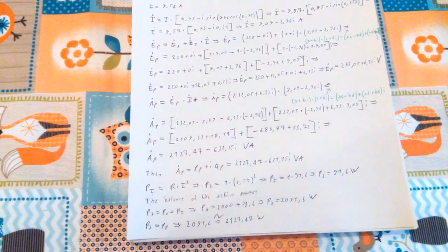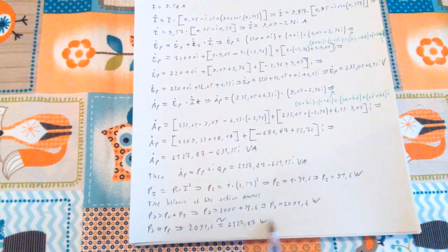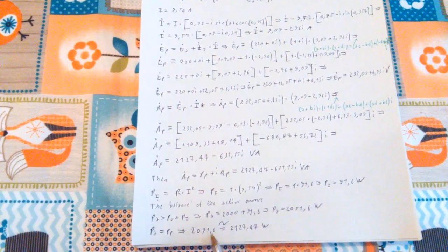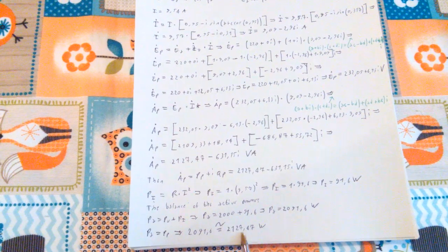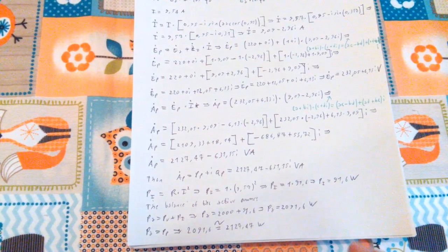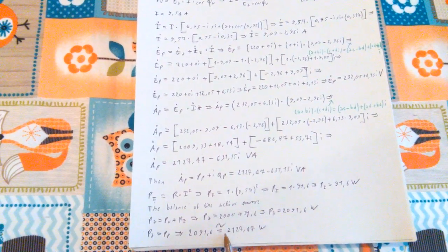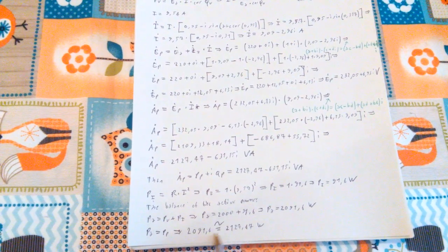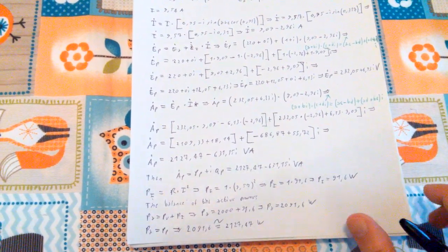It is verified. I've just rounded a few numbers, so we can just say that the balance is actually verified, and those two are equal.